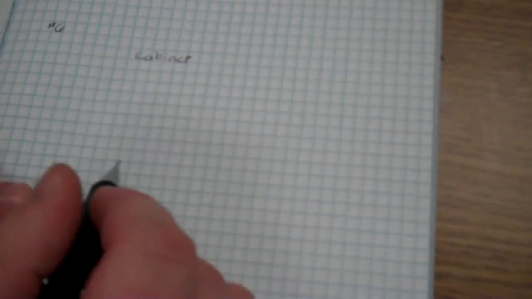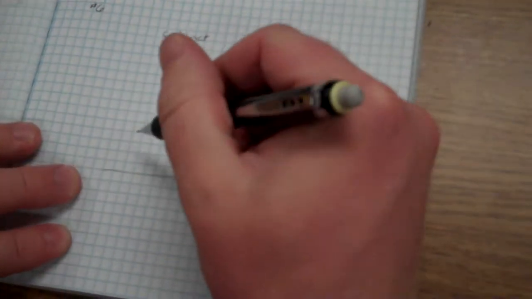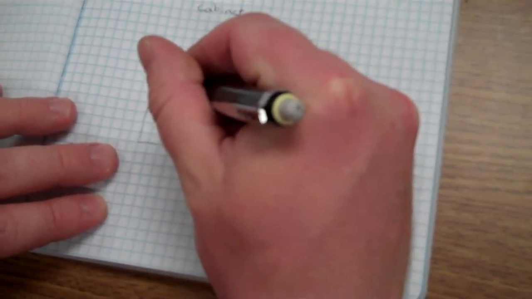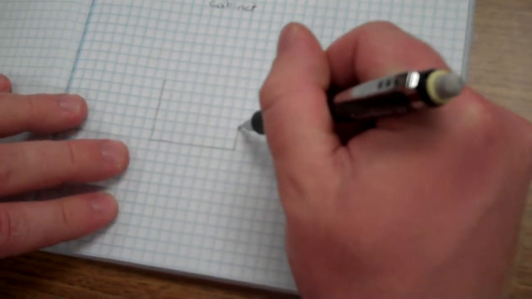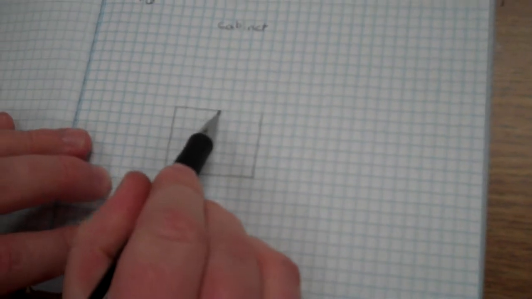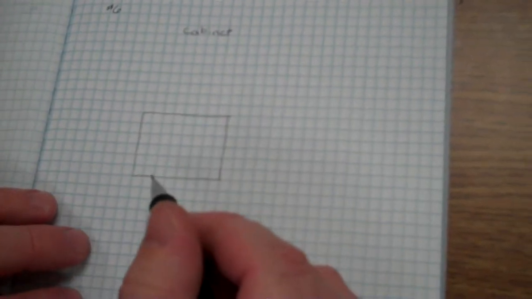So once again, I'm going to start with my box. So starting with my front face, I'm going to go over 1, 2, 3, 4, 5, 6, 7, 8 blocks, up 6 blocks, 1, 2, 3, 4, 5, 6. I can go ahead and create that box. Remember the front face is going to be square to us. So right there's that box.